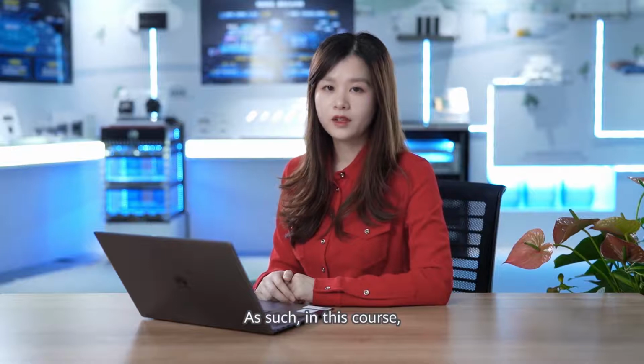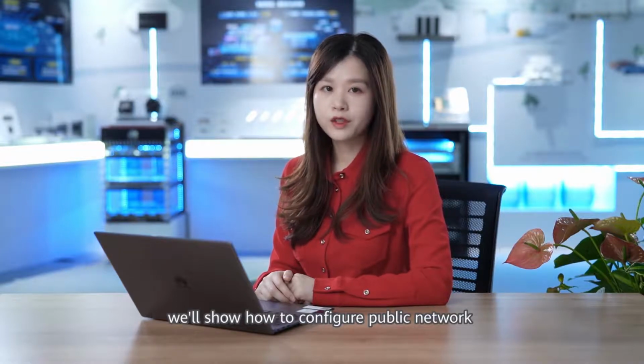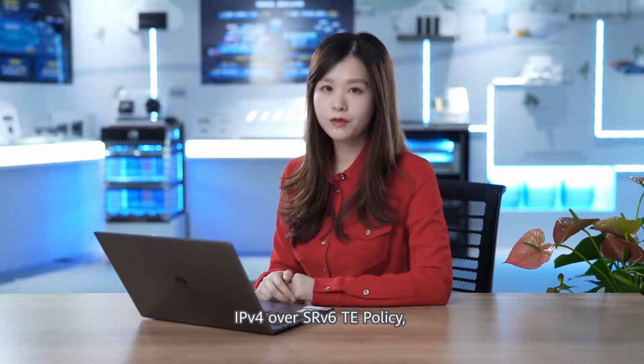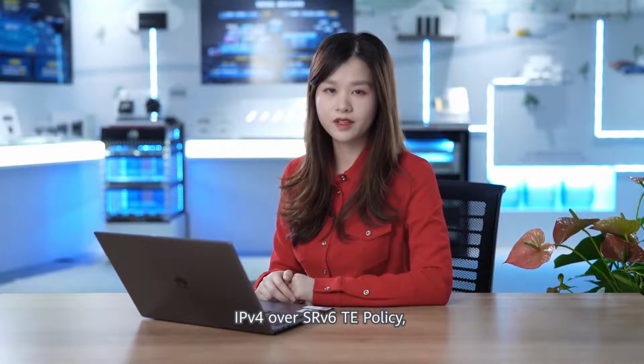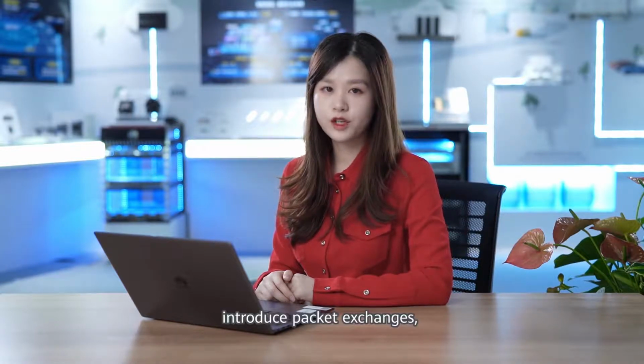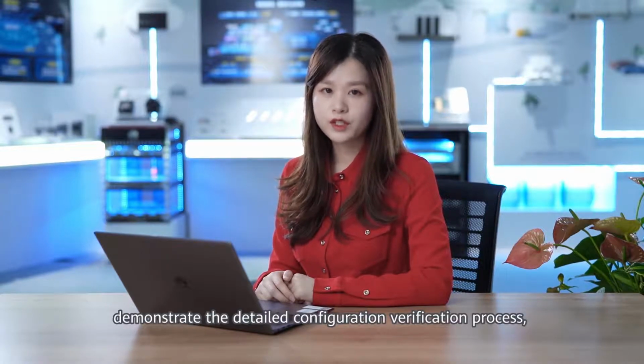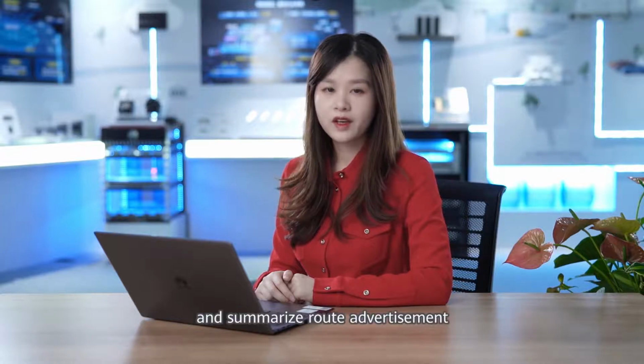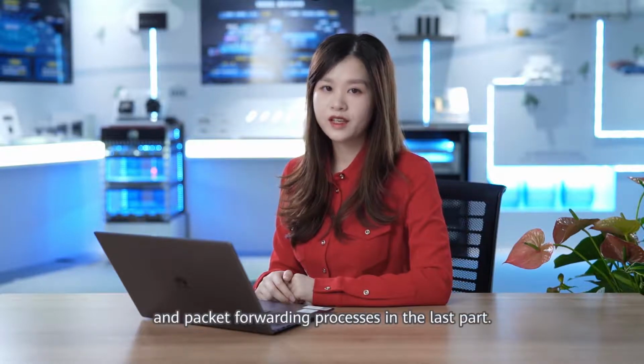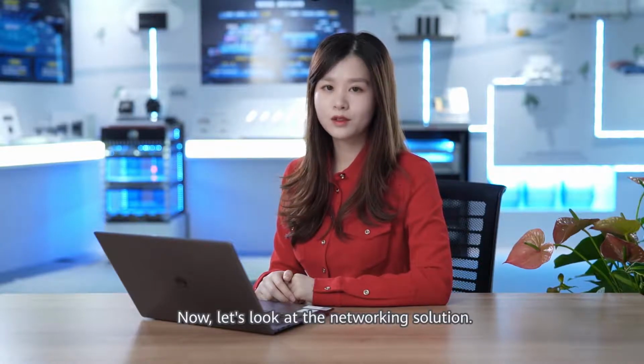As such, in this course, we'll show how to configure Public Network IPv4 over SRv6 TE Policy, introduce packet exchanges, describe the usage scenarios of key commands, demonstrate the detailed configuration verification process, and summarize route advertisement and packet forwarding processes in the last part. Now let's look at the networking solution.